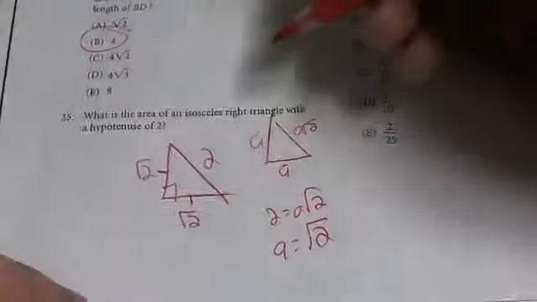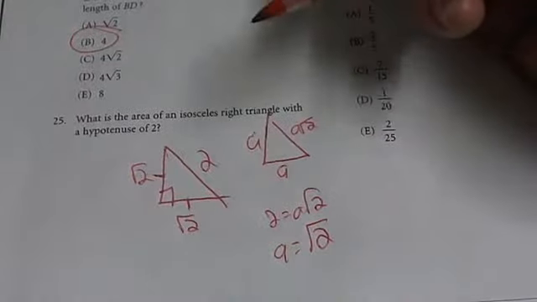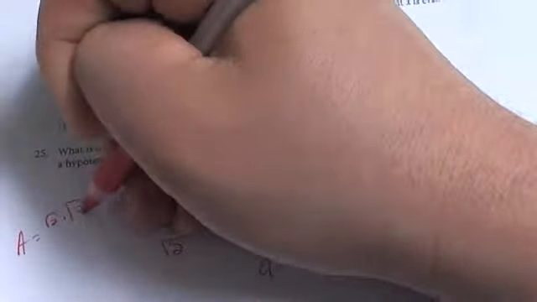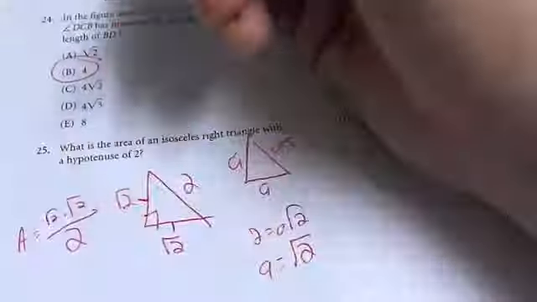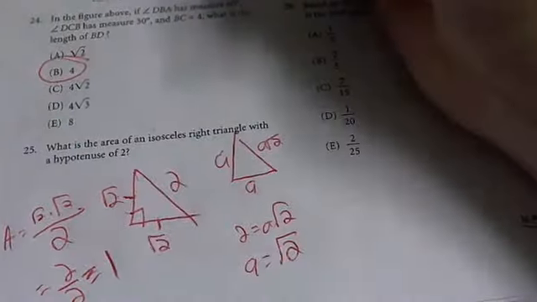Alright, so they want to know the area. So the area for a right triangle is both legs multiplied against each other and divided by 2. So area is square root of 2 times square root of 2 over 2. Square root of 2 times square root of 2 is 2. 2 divided by 2 is 1. So the area is 1.